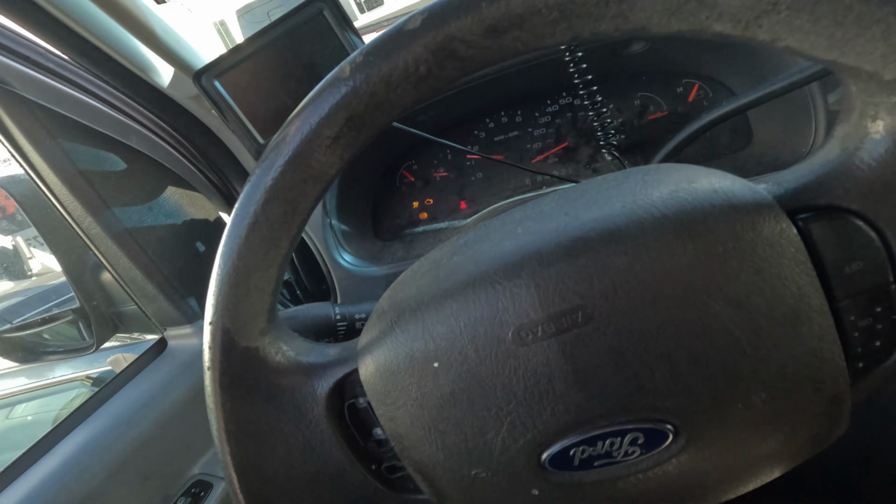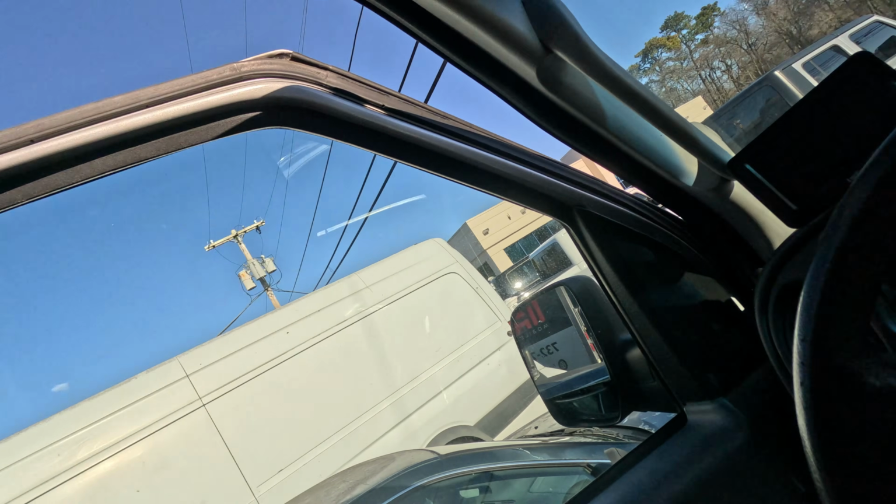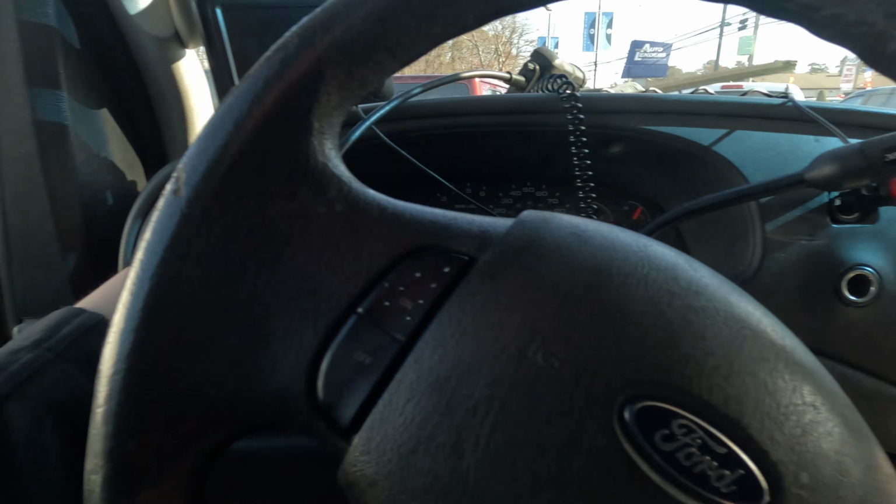Is there an engine light? Okay, good. There's an engine light. I don't even know if the shop scanned it.